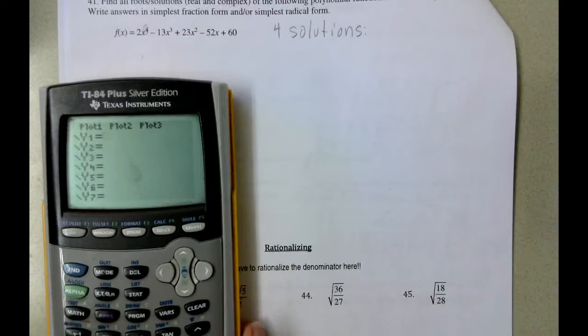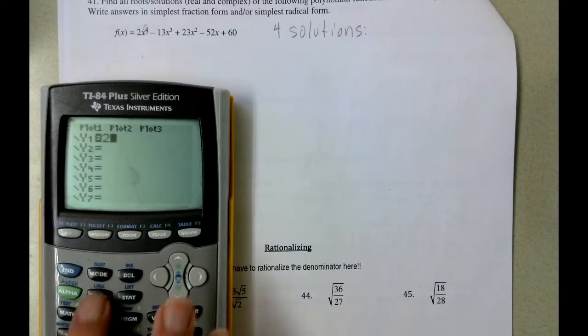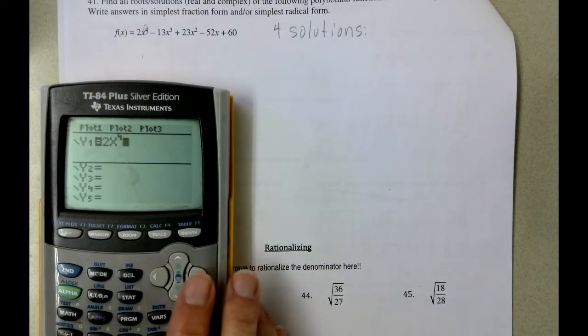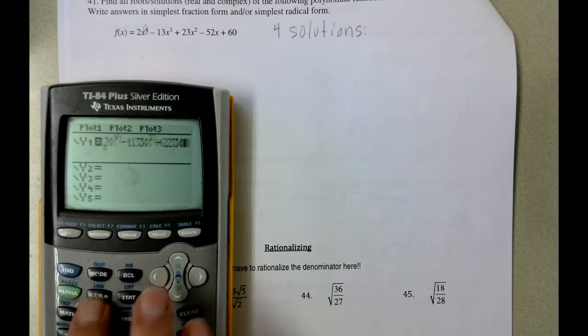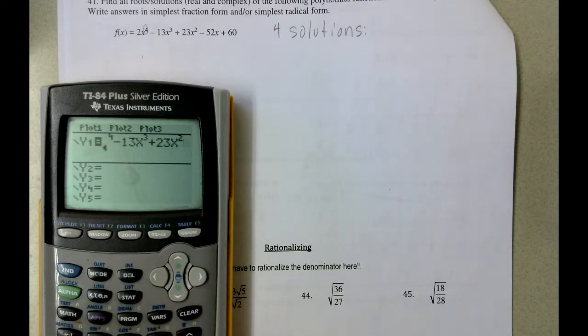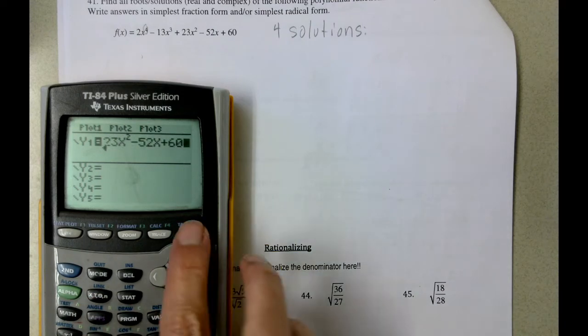I'm going to type in this function of 2x to the 4th minus 13x cubed plus 23x squared minus 52x plus 60. And let's look at the picture here.